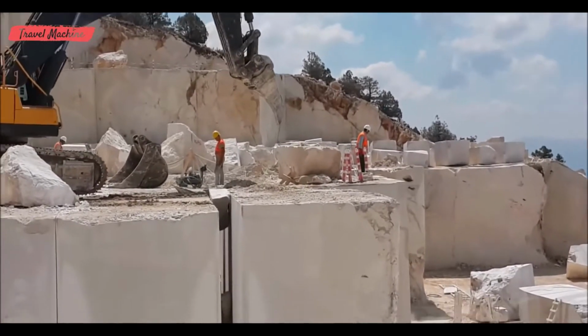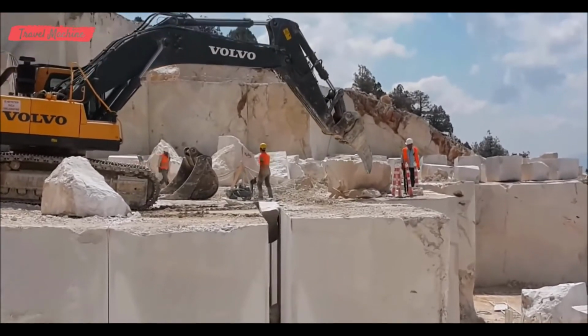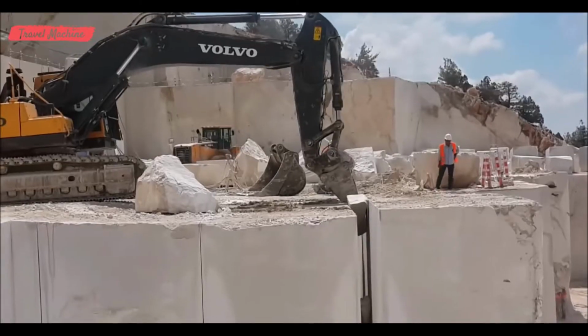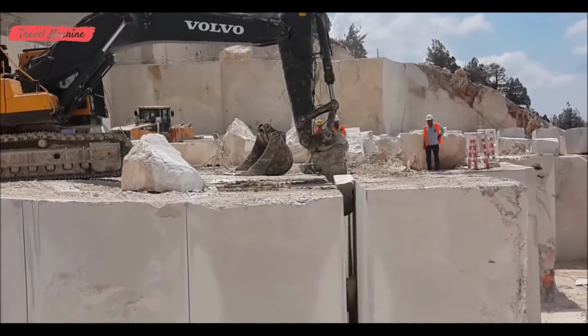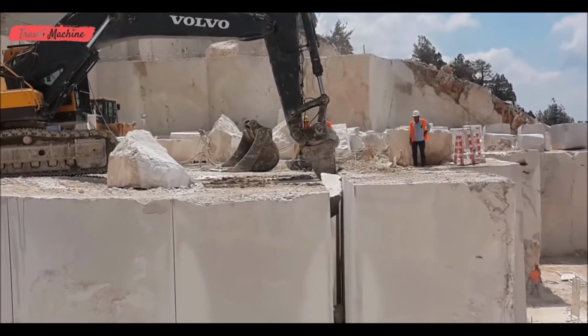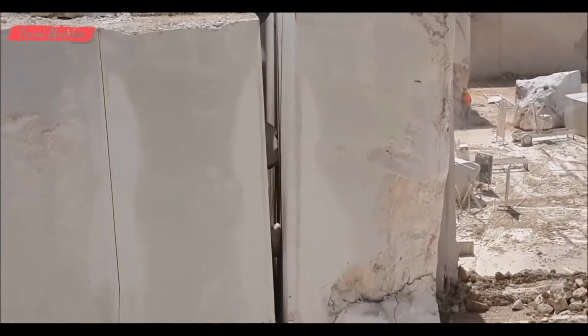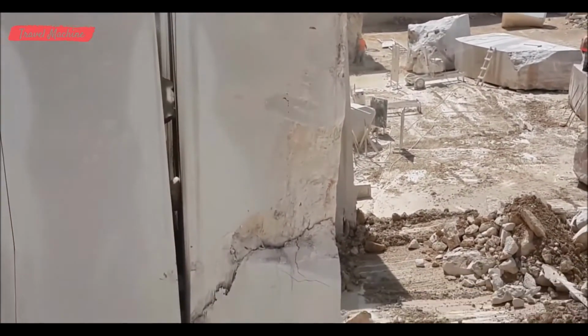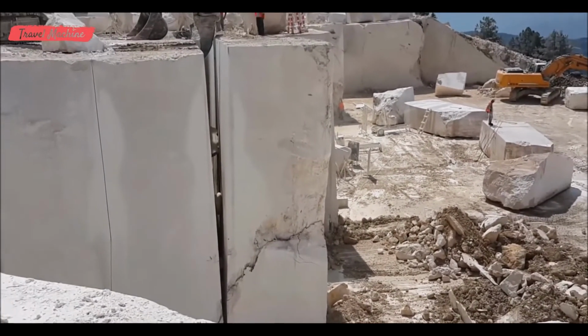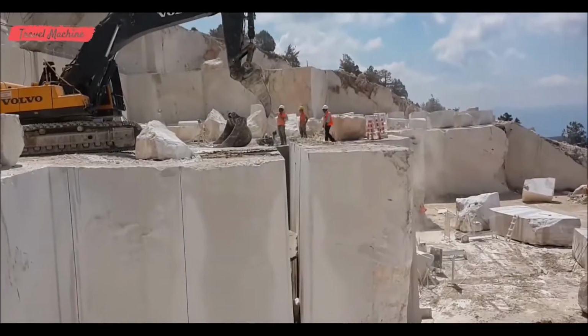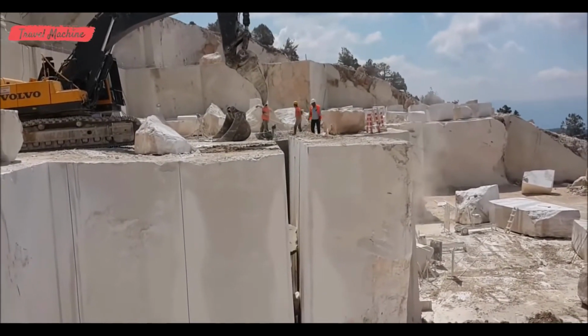Those are the block classification criteria. As an example, the top quality marble block would have a lighter color tone and almost no strike. Depending on how each block is classified, this will determine the marble price.